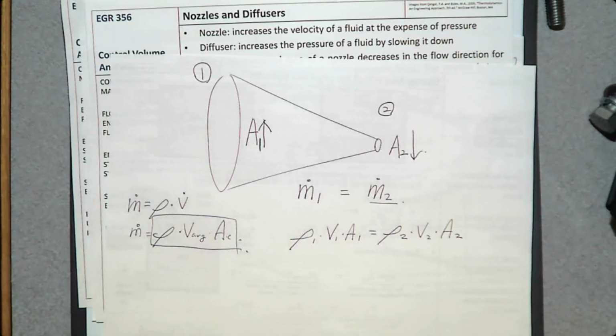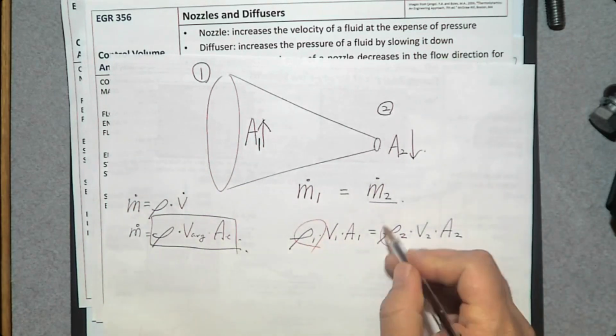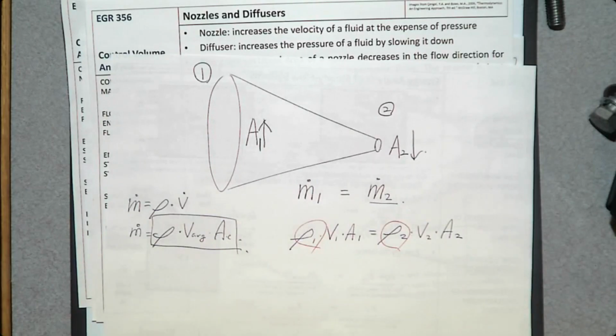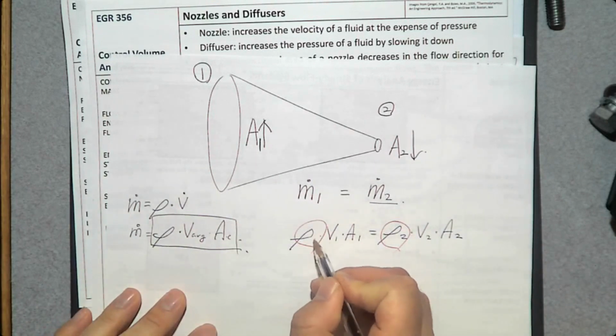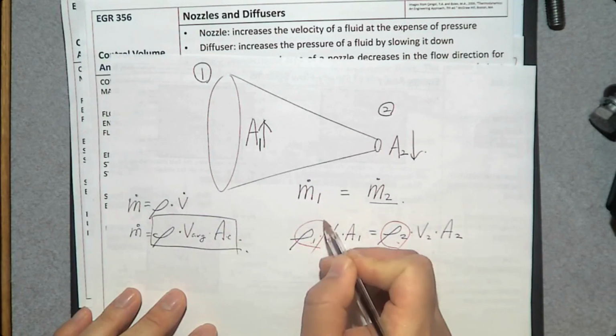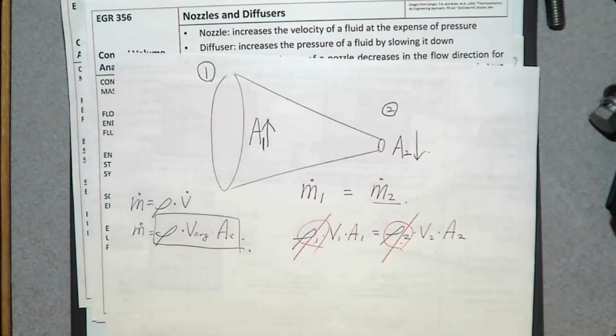Now, what is our system? When you water your garden, what is your system? Your hose, your hand, flowers, vegetables? What is your system? Water, right? So what is the density of water? 1,000. What is the density of water at the end? Why? Because water is a liquid, incompressible. So this one, 1,000. This one, 1,000. So you can cancel them out.